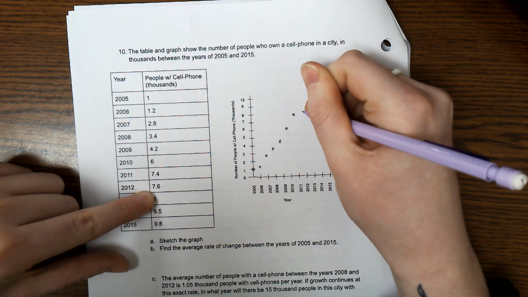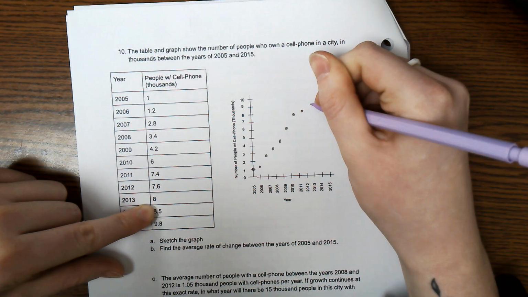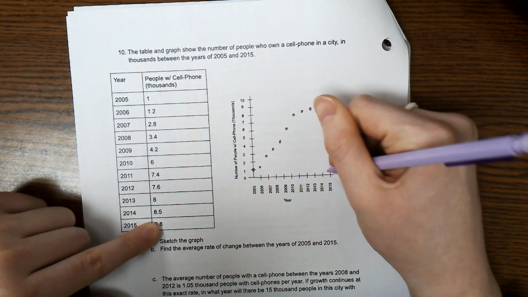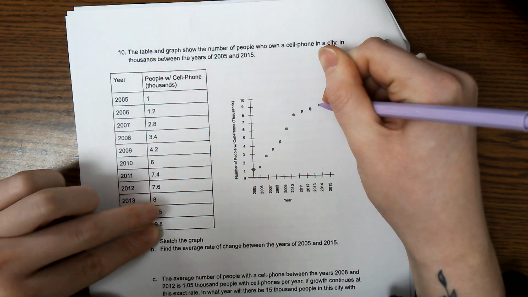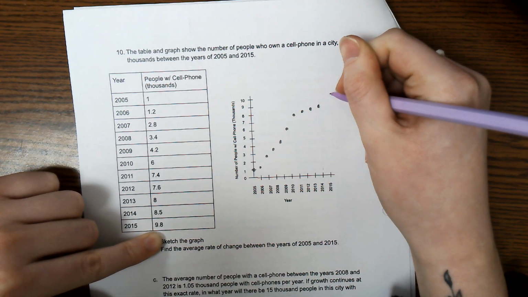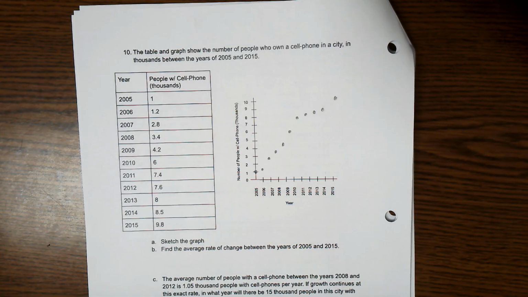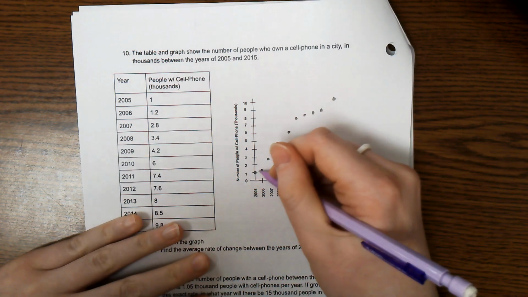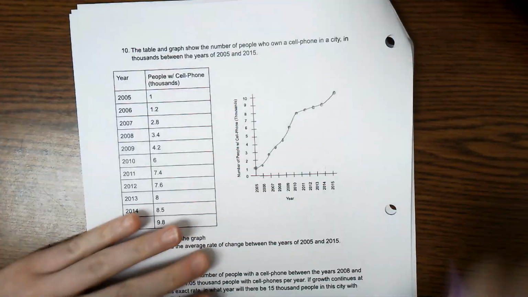2012, 7.6, so not too much of an increase. 2013 was at 8, so right there. 2014, 8.5, so right there. And 2015 was at 9.8, so almost up to 10. Okay, so it looks something like this. All right, and then you could go ahead and connect that if you'd like. So it looks something like that.